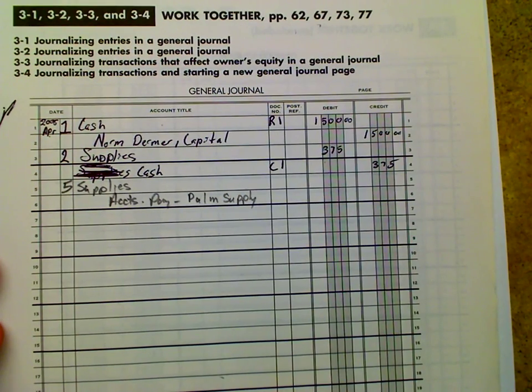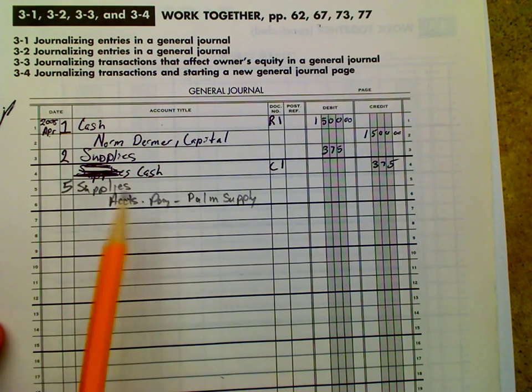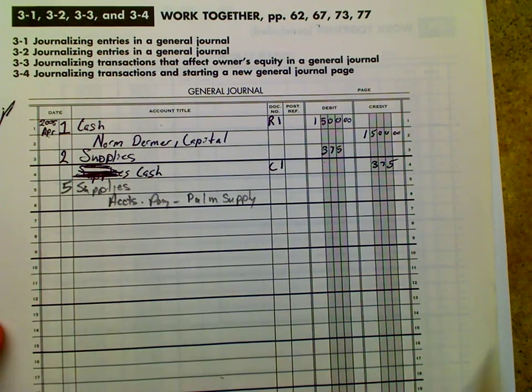Palm Supply, asset, liability, or owner's equity? That is a liability. Is our liability increasing or decreasing? Are we owing more money or less money? You owe more money. So liabilities increase on the credit side. So this increase, our equation stays intact.